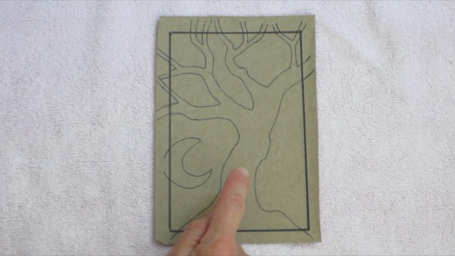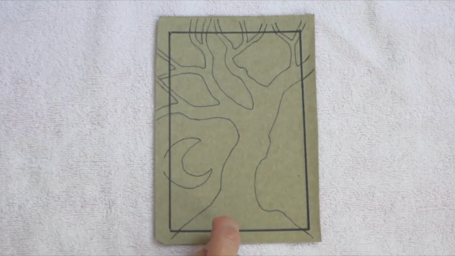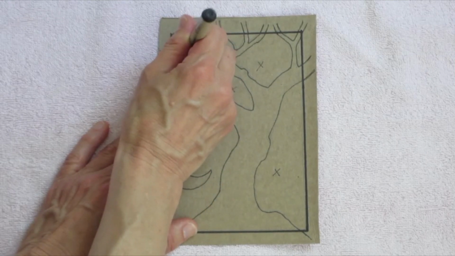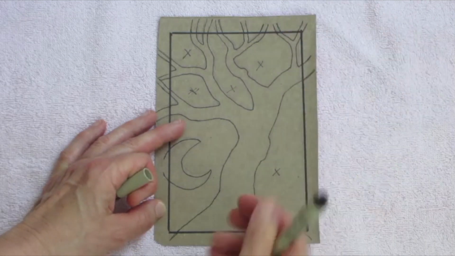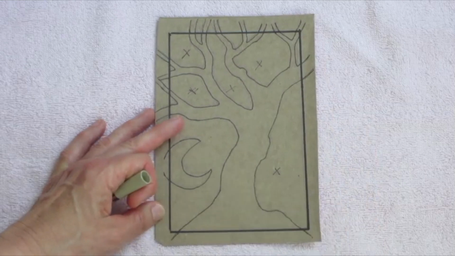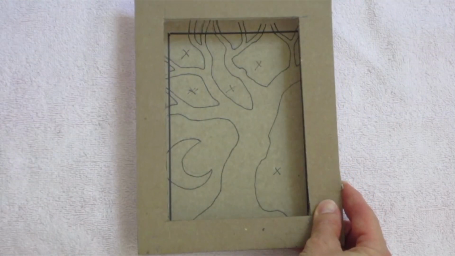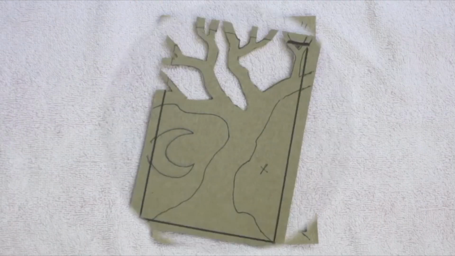I've decided that the tree is going to be the silhouette and the background is going to light up. So then I mark all the places that I want to cut away so I don't get confused. You'll notice that when I drew my tree, I drew it past this outline. That's so there's a little bit extra to tape to the frame. See, the frame lays over top like this and it hides the extra.